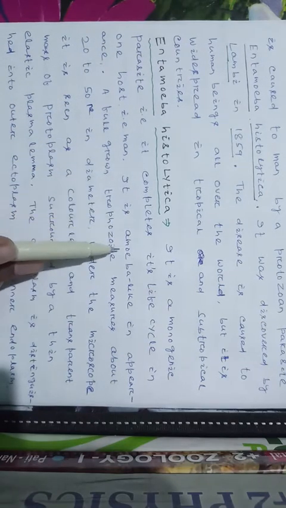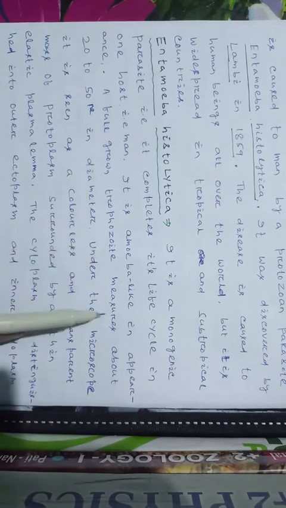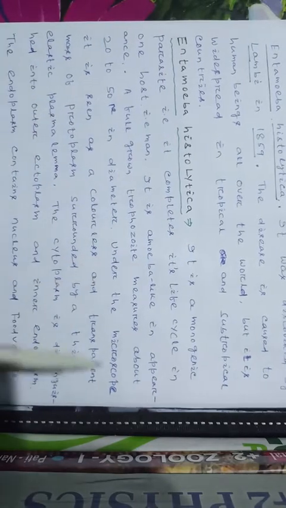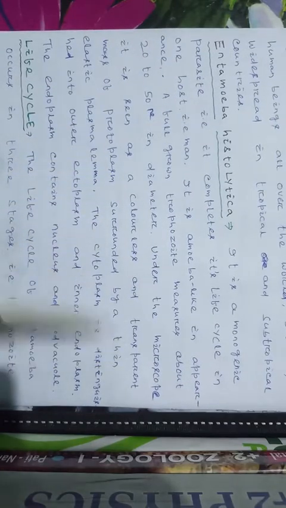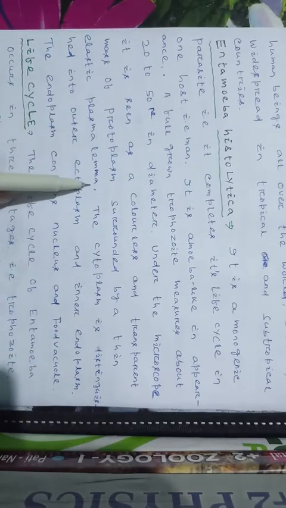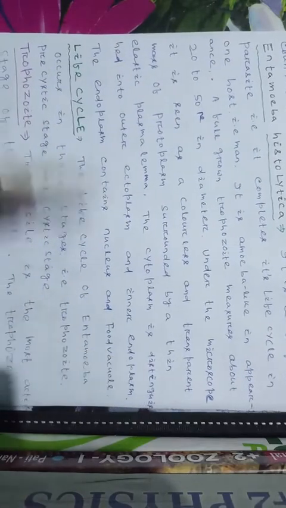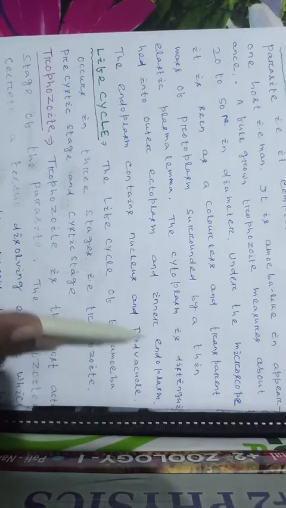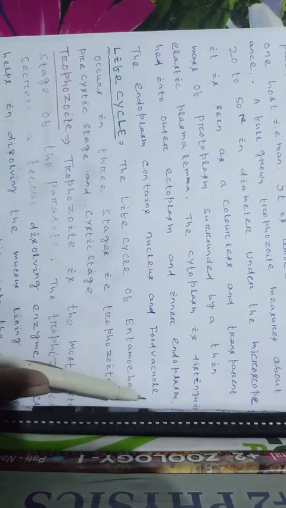It is amoeba-like in appearance. A full-grown trophozoite measures about 20 to 50 microns in diameter under the microscope. It is seen as a colorless and transparent mass of protoplasm surrounded by a thin elastic plasmalemma. The cytoplasm is distinguished into outer ectoplasm and inner endoplasm. The endoplasm contains the nucleus and food vacuoles.